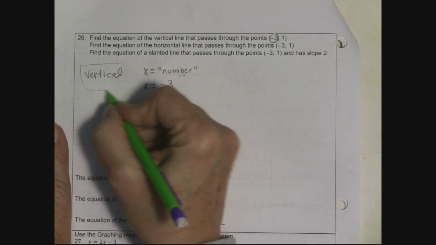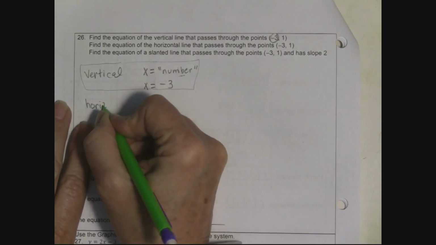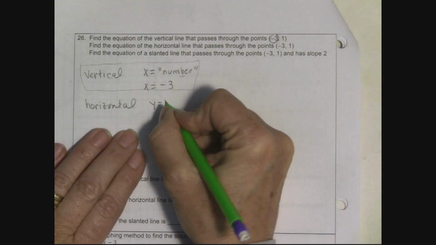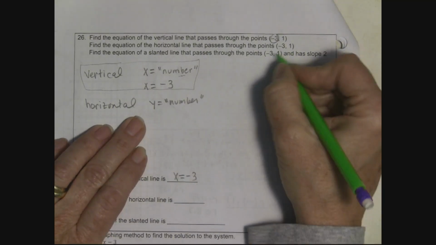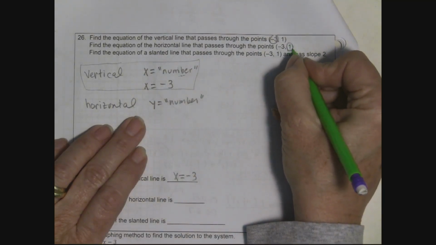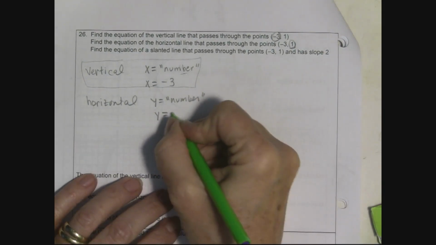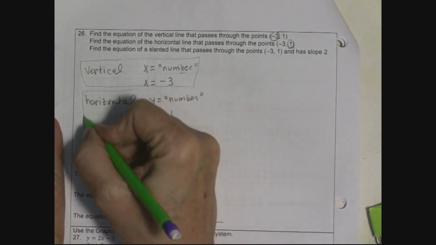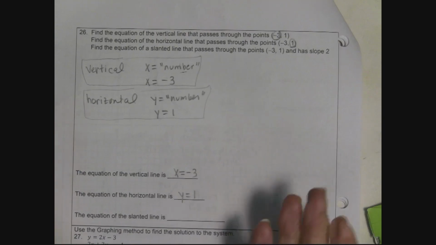For the horizontal line, the equation, because that's what it's asking next, is y equals a number. So in this case, the number for y is 1. And so the equation is y equals 1. And so the horizontal line and the vertical line are very easy, but it's just a matter of knowing what to do.